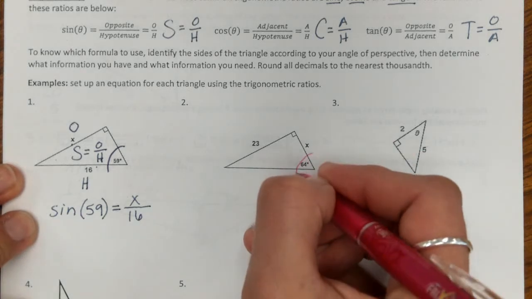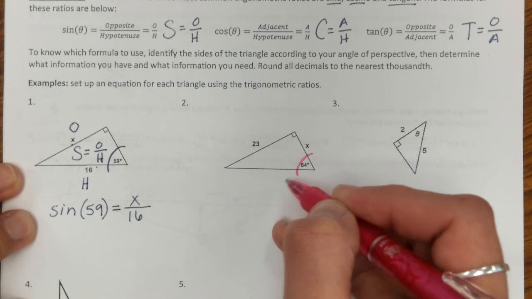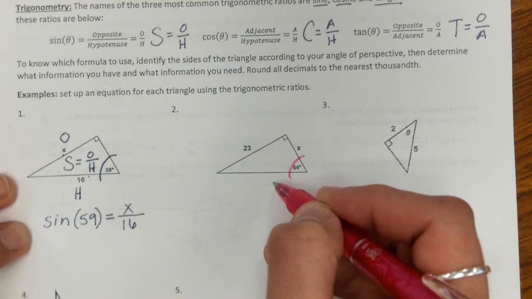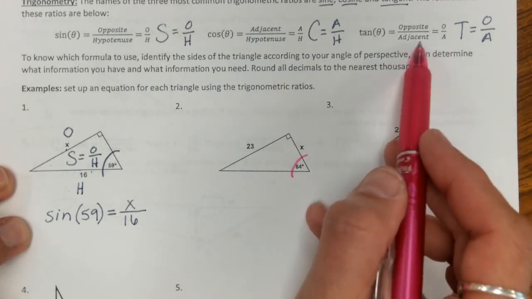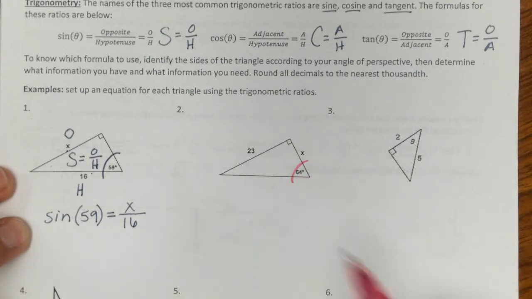On number 2, here's my reference angle. I'm going to go across and check out my hypotenuse. Oh, I don't have a hypotenuse. Do not write the letter H. A little trick: if you don't have your hypotenuse, you automatically have tangent because there's no hypotenuse. So we need to make sure we're labeling O and A correctly.